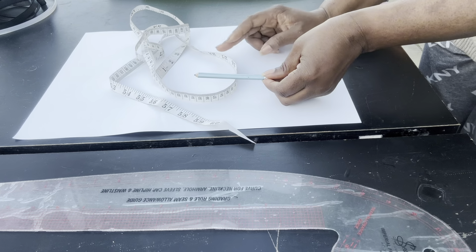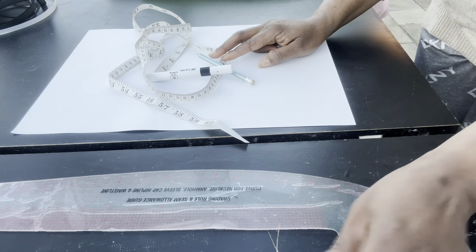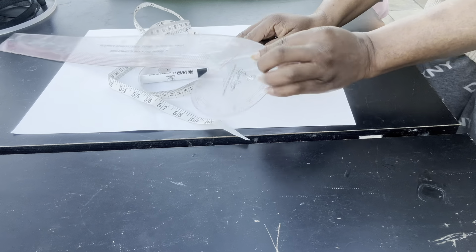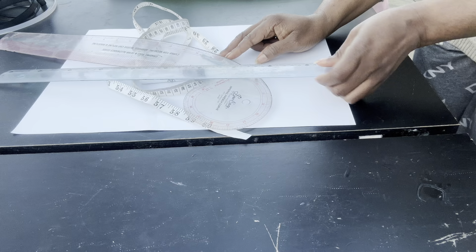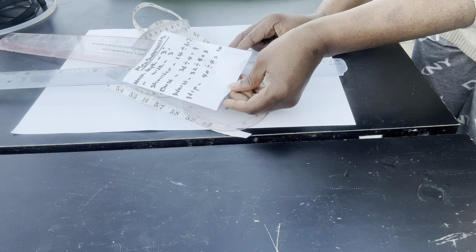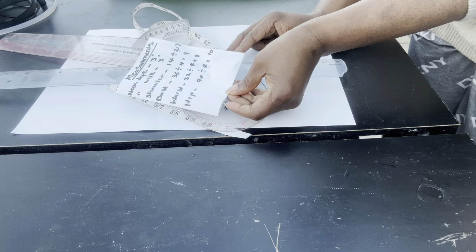You need your tape measure, your pencil. I'm going to use my marker pen later on. My curved ruler. If you don't have one at this point, it's fine. My straight ruler, and of course the measurement I'm working with. I'm going to set aside the stationery and talk about the measurement for a second.